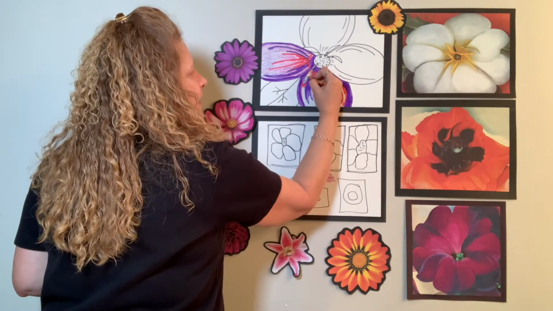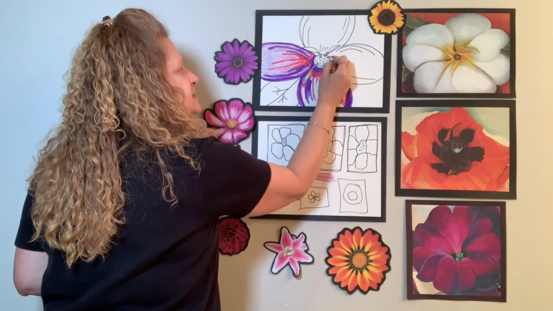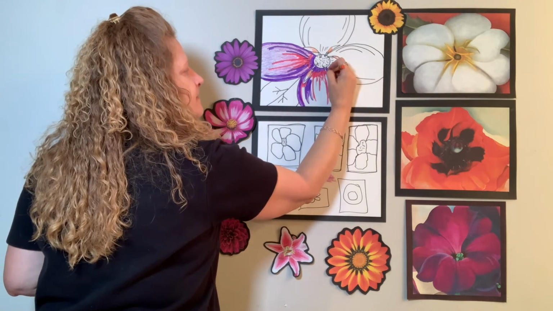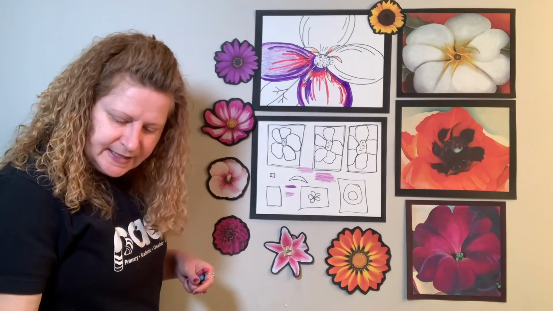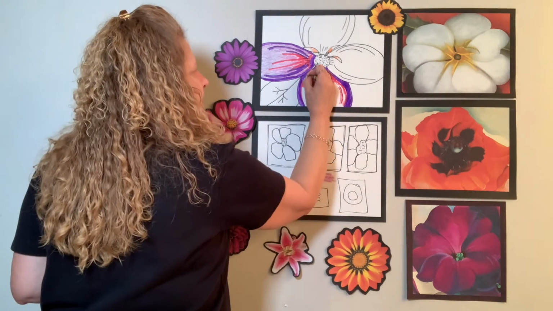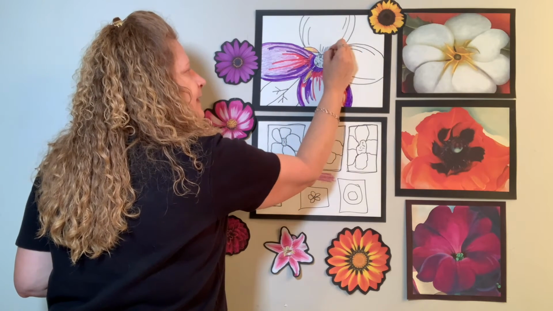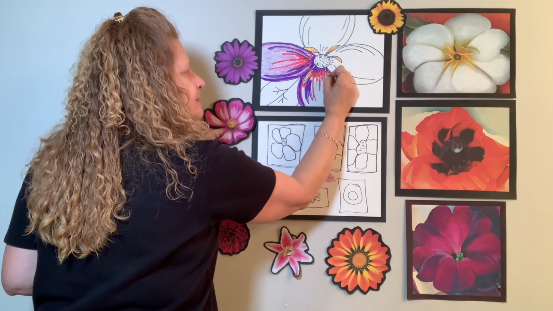So here, I'm going to color some orange first, just like this. And then I'm going to get another color, and that's going to be my yellow. And here I go. I'm going to color some yellow. And there I go. There's my pollen.